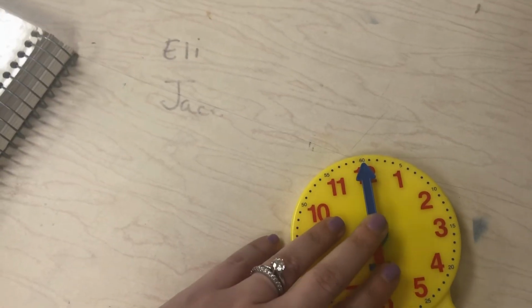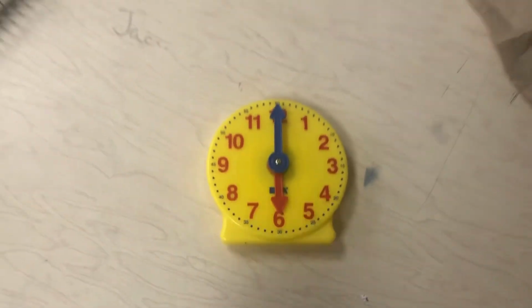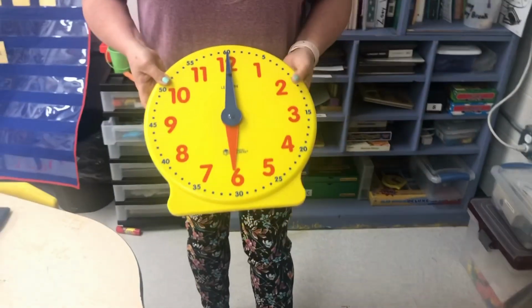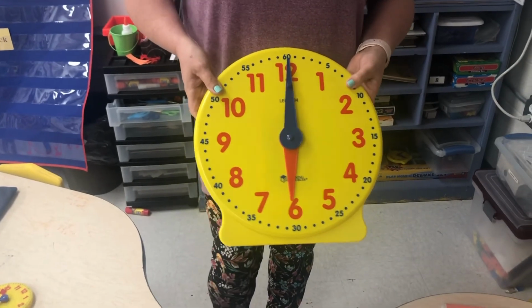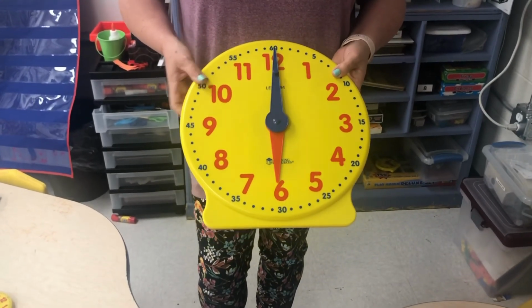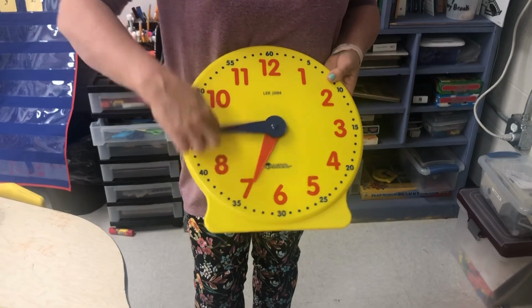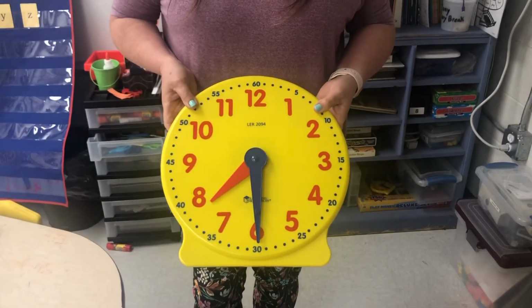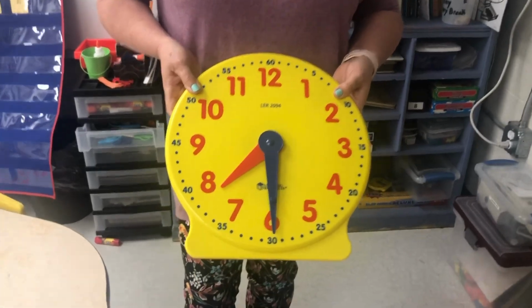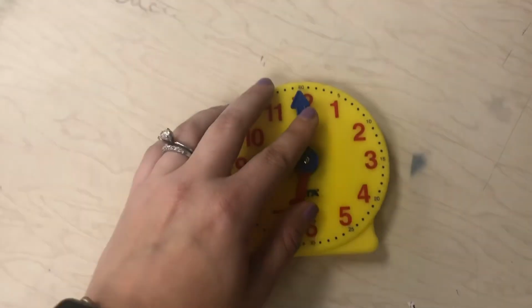That's close enough. Here we go. And some of my students are working on the half hour now. So in that case, we would go on and I would say, show me 7:30. Make your clock look like mine.